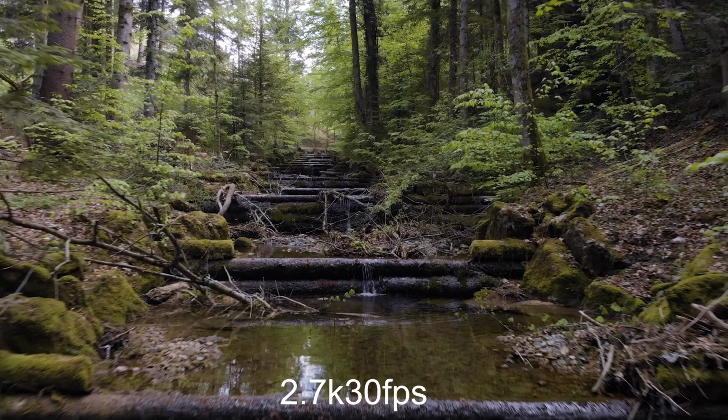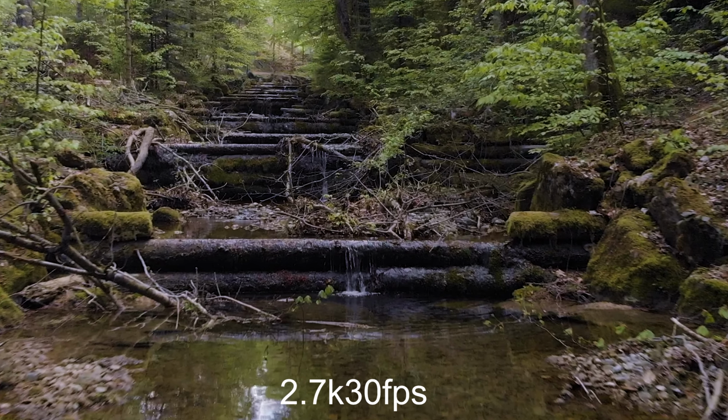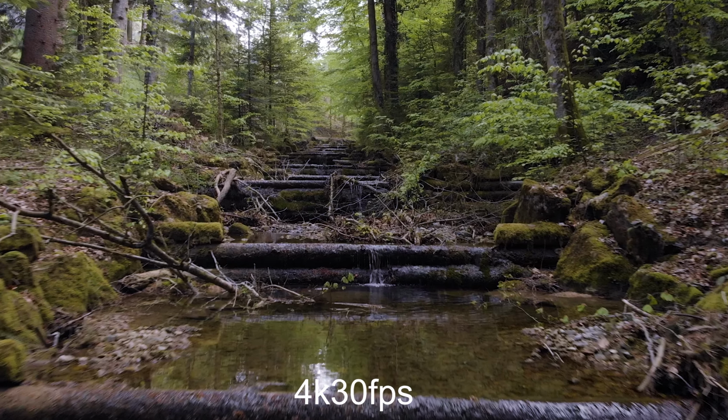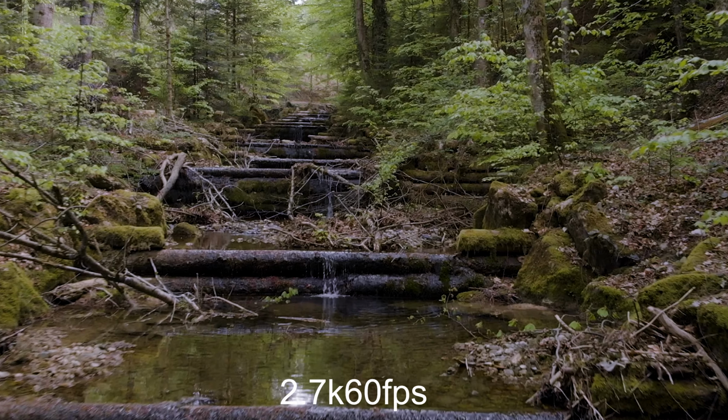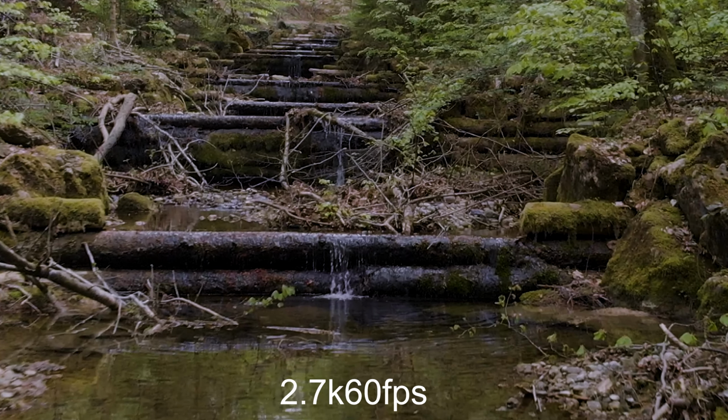Right, looking at the footage this way, there's not a big difference between the 3 shots, but I'm pretty sure that the 2.7K 60 FPS version is a little bit mushier than the other 2. But I want to look at it a little bit closer, so let me zoom into the waterfall first. And now let's look at the waterfall in the 3 shots side by side.